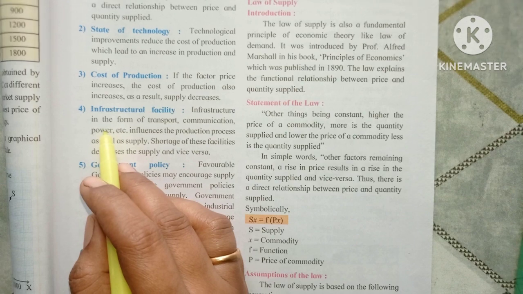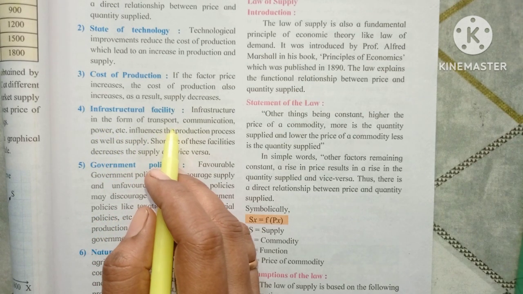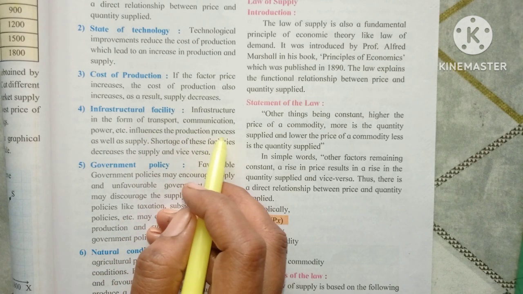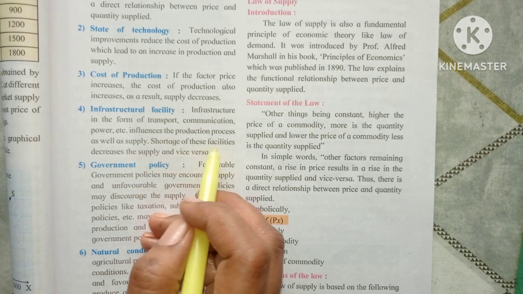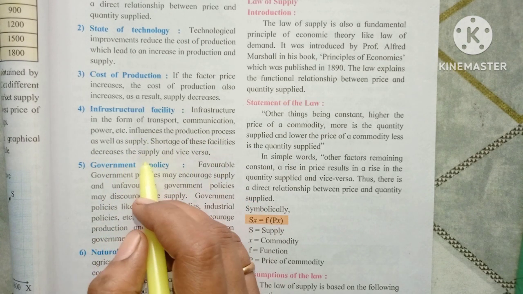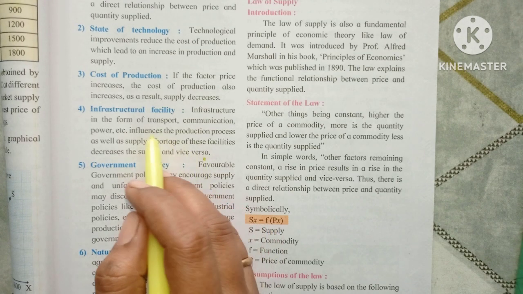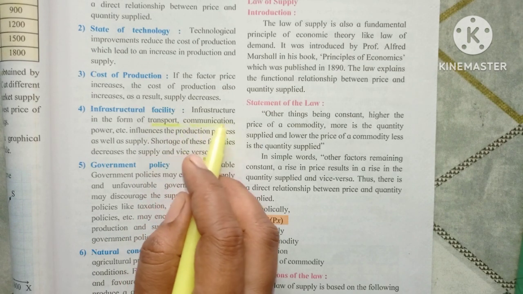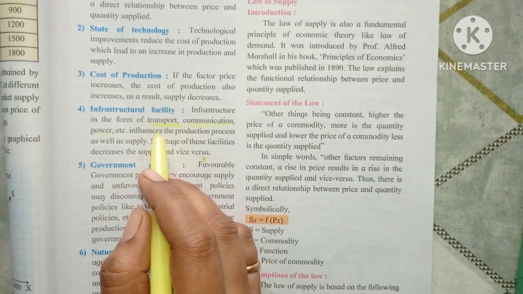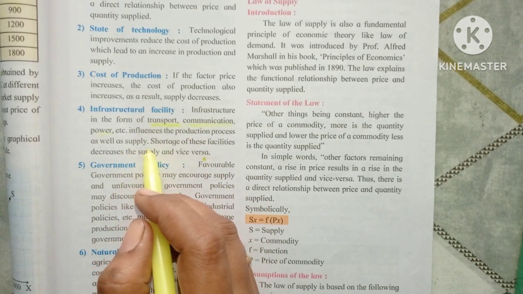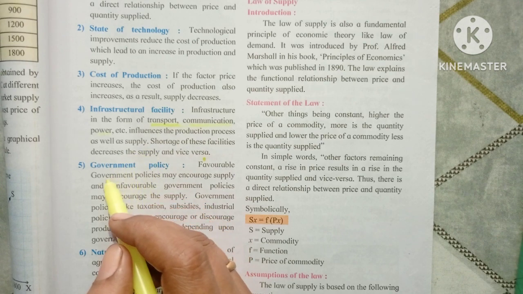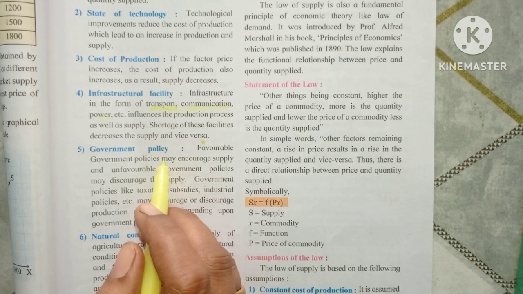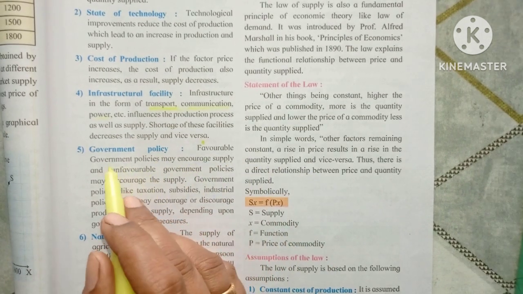Infrastructural facility. Infrastructure is in the form of transport, communication, power, etc. It influences the production process as well as supply. Shortage of these facilities decreases the supply and vice versa. Okay, so for taking the goods from one place to another, we need transport. Power, etc. All this affects the production process as well as supply. If these facilities are not available, what will happen? The supply will decrease. Okay, and if these are available, the supply will obviously increase.